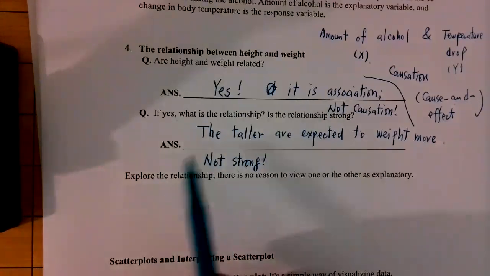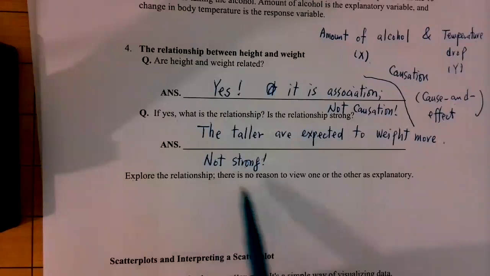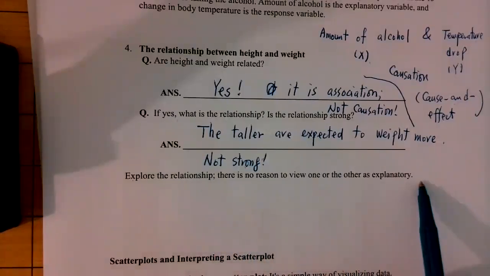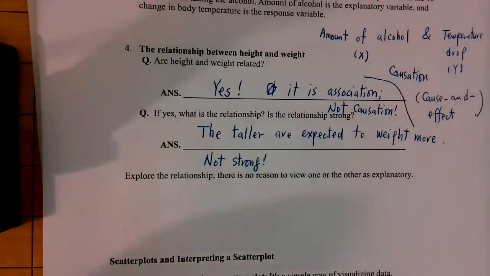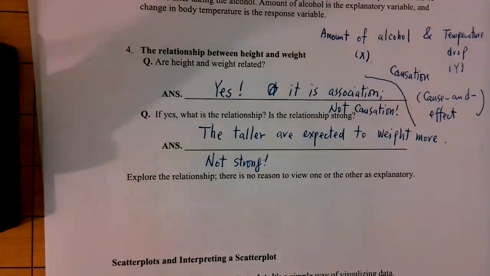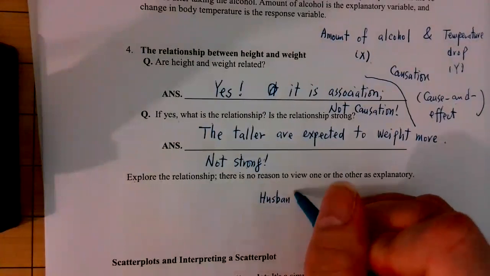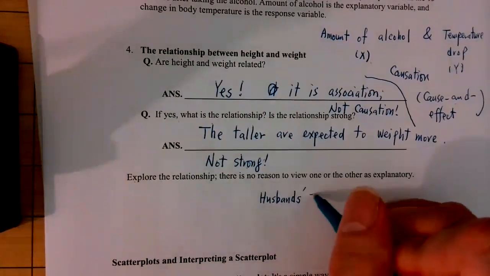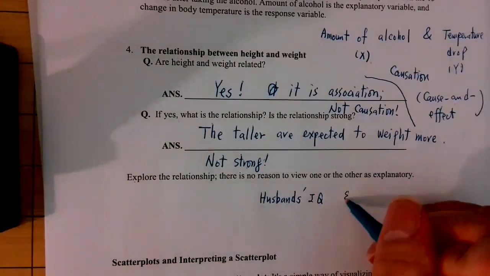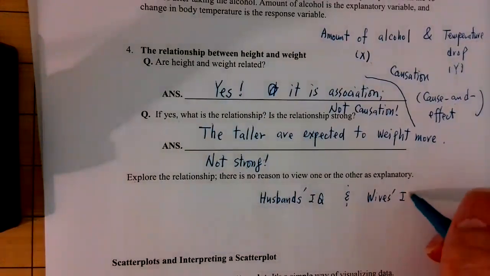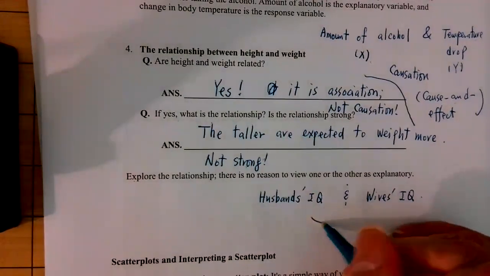Next one. Explore the relationship. There is no reason to view one or the other as explanatory variable. Okay? That means for certain variables, like a husband's IQ and wife's IQ, this is just what?